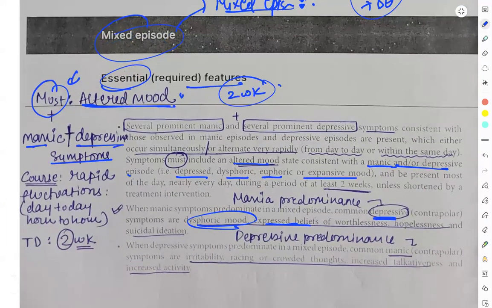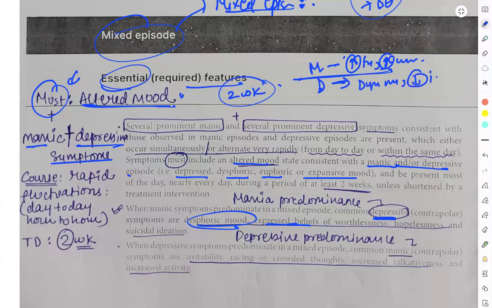So both of the symptoms are present simultaneously. So it's not just manic symptoms, it's not just depressive symptoms. The features of manic symptoms, for example, increased talkativeness, increased energy, and features of depressive symptoms, for example, dysphoric mood, decreased interest in daily activities, all of these can be present.